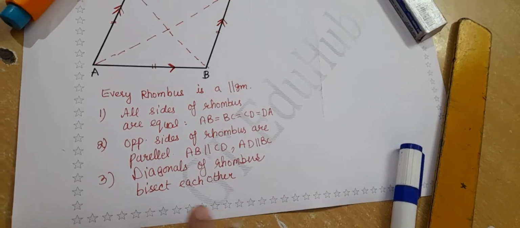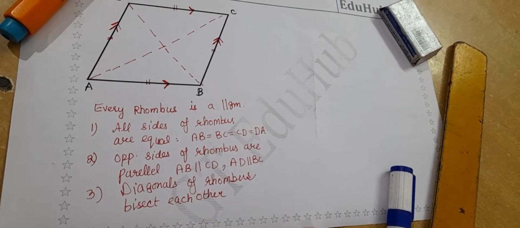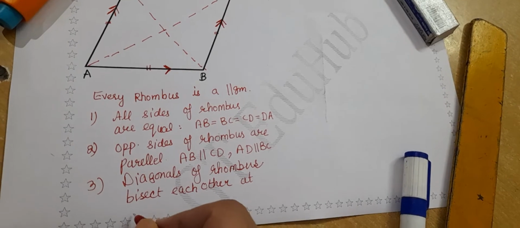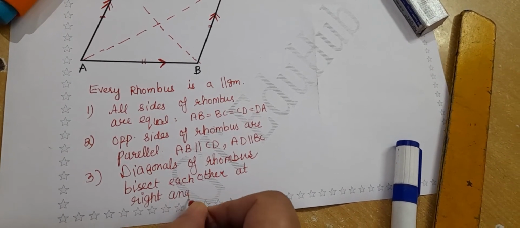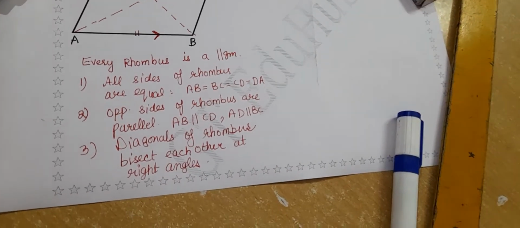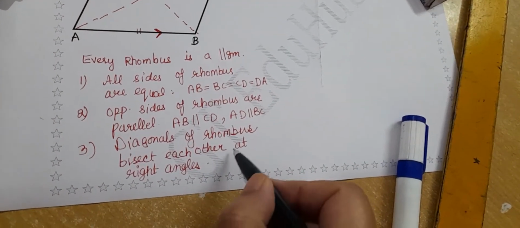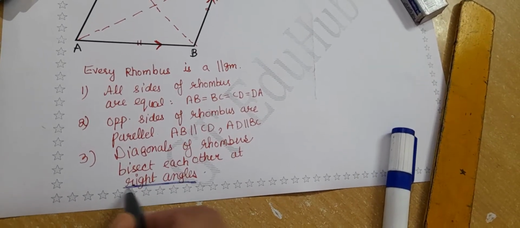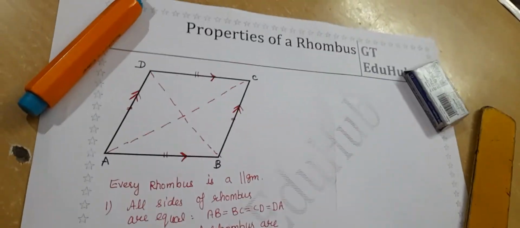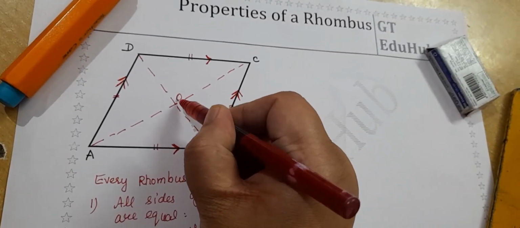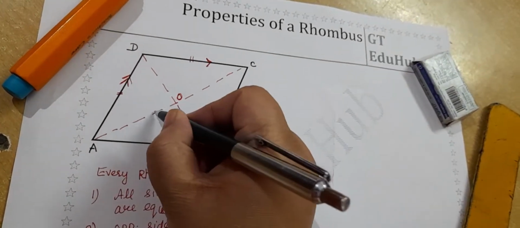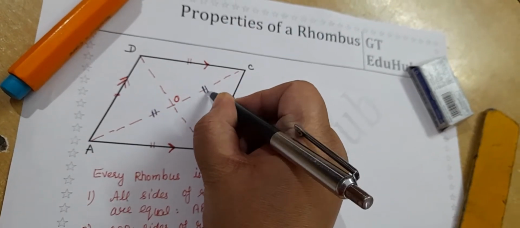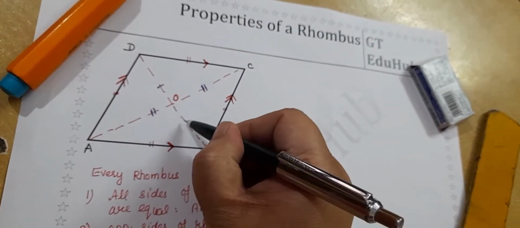And we will make an addition in this point. Diagonals of rhombus bisect each other at right angles. So students, mark this. It is very important property which makes a rhombus different from a parallelogram. What does this property mean? That these are the two diagonals of the rhombus. Let they intersect at O. This property implies that the diagonals bisect each other, means AO will be equal to OC and OD will be equal to OB.